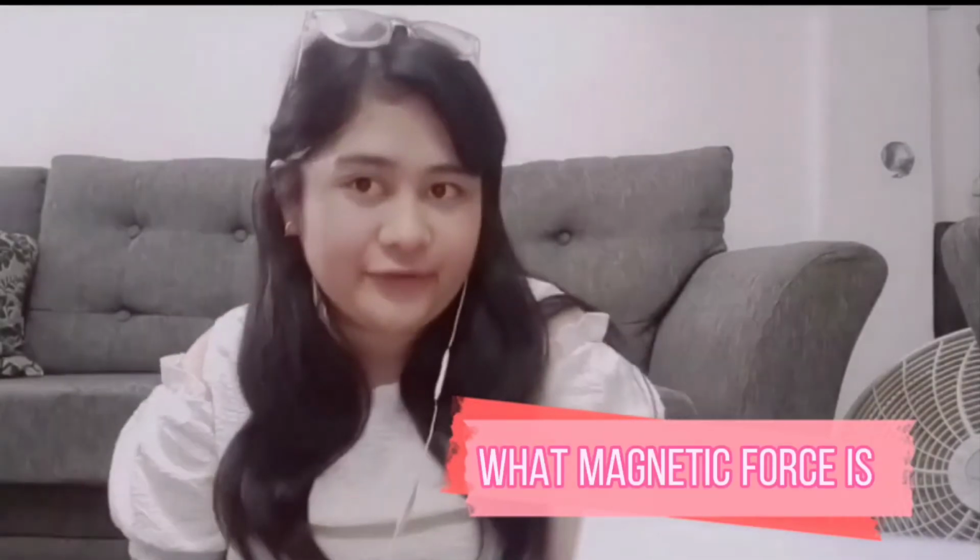But before all that, let us start by defining what magnetic force is. So, magnetic force is the basic force responsible for attraction and repulsion that arises between electrically charged particles because of their motion. Now that you know what magnetic force is, let us further discuss its practical applications.